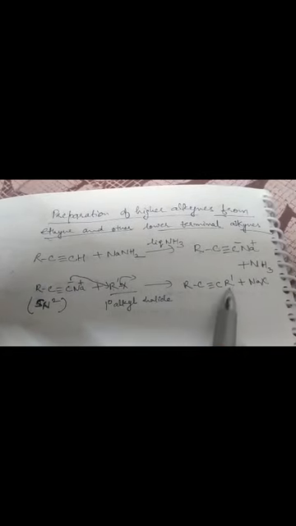This sodium salt of the lower alkyne reacts with alkyl halide. This is nucleophilic attack of the acetylide ion on the alkyl halide via SN2 mechanism, furnishing a higher alkyne in which H has been substituted by R'. So the higher alkyne with formula RC≡CR' is formed along with formation of sodium halide.